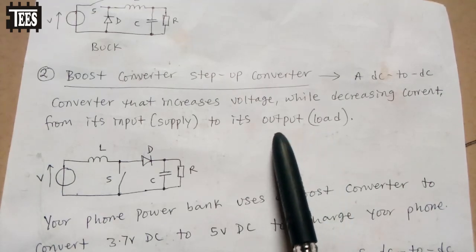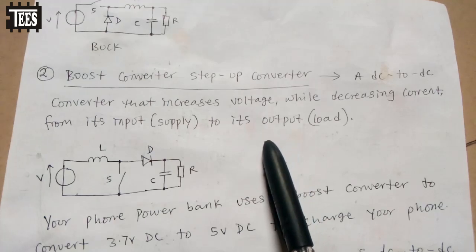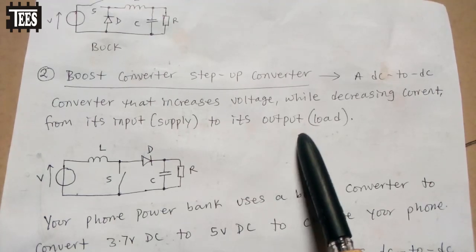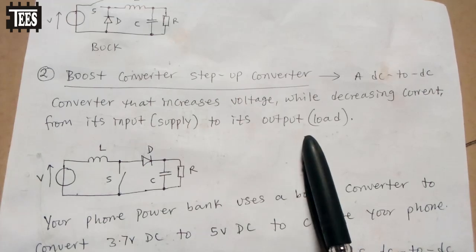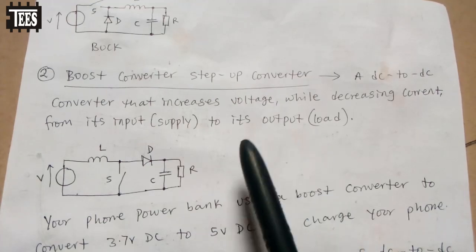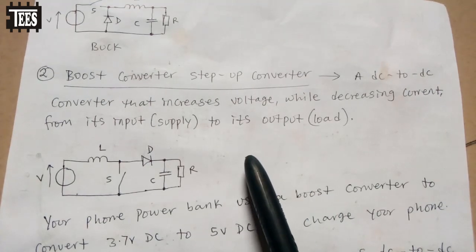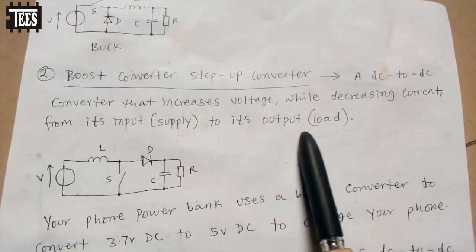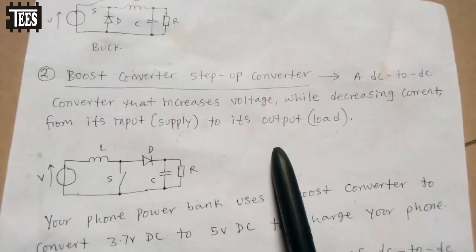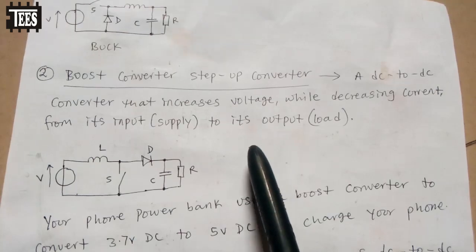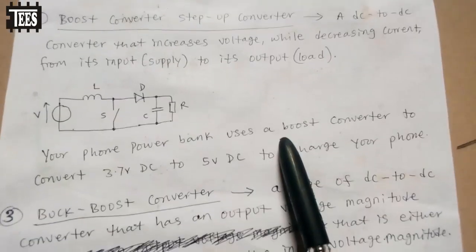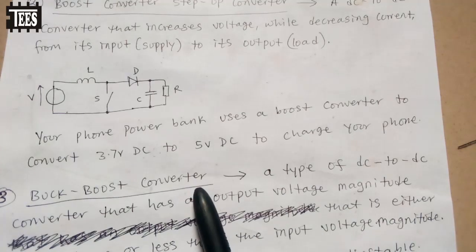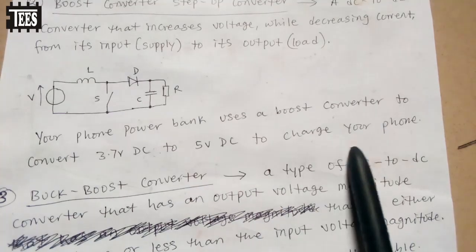So the boost converter will convert the DC voltage into AC oscillating voltage and then reconvert it back to DC at the 18 volts. Which means the input voltage is lower than the output voltage. So the device which does that is a boost converter. Now this boost converter is also inside your power bank. Your phone power bank uses a boost converter to convert 3.7 volt DC to 5 volt to charge your phone.